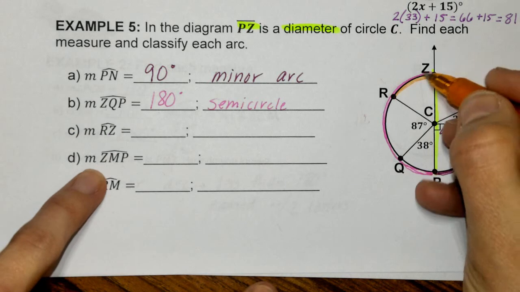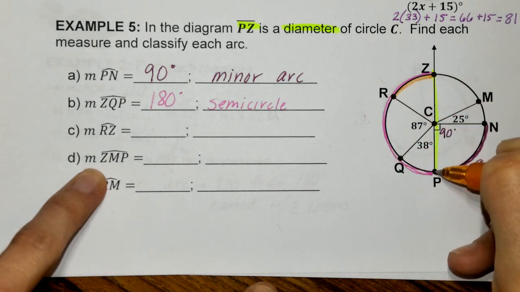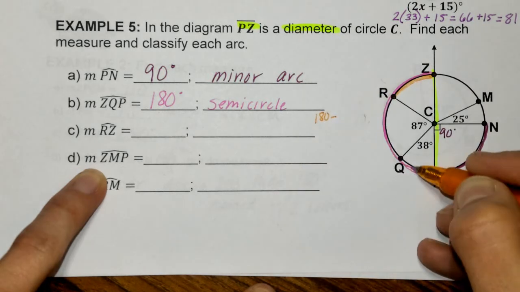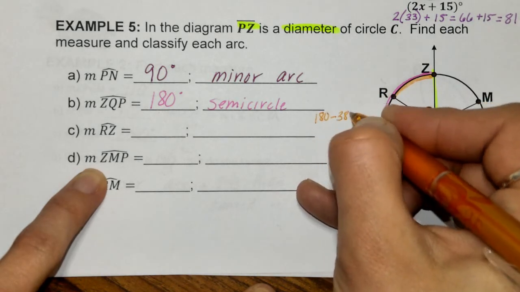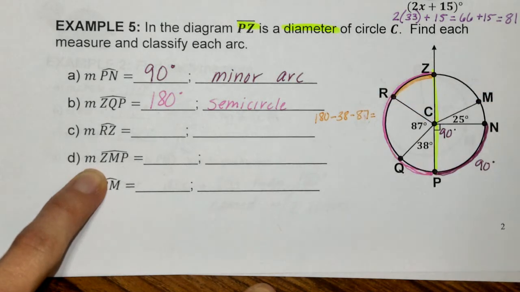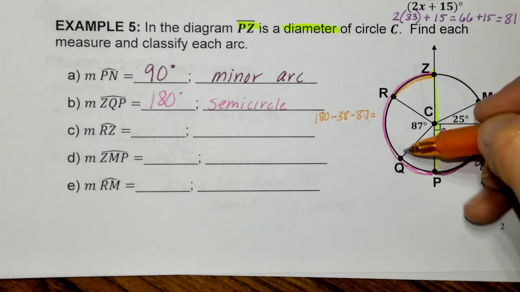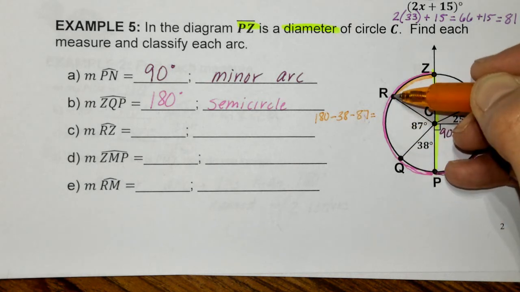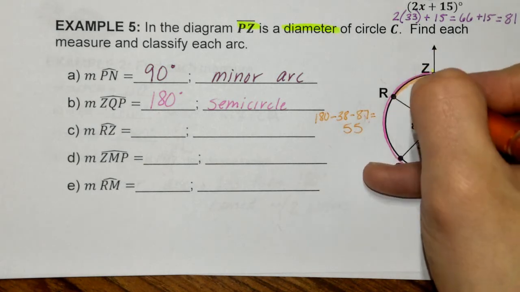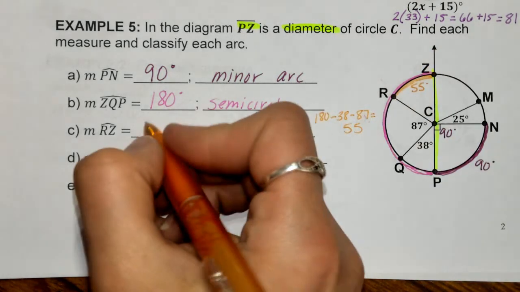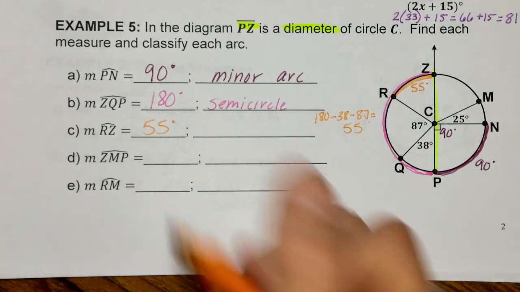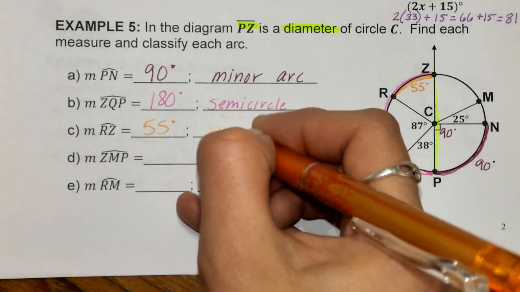Well, if I take the whole semicircle, that 180, I take away that 38, and I take away that 87, subtracting both of these arcs, the 2 of the 3 arcs that we have, it's going to end up equaling 55 degrees. So this part right here will be 55 degrees. It is named with 2 letters, so we automatically know it's a minor arc. Also, the measurement is 55. So here we have another minor arc.